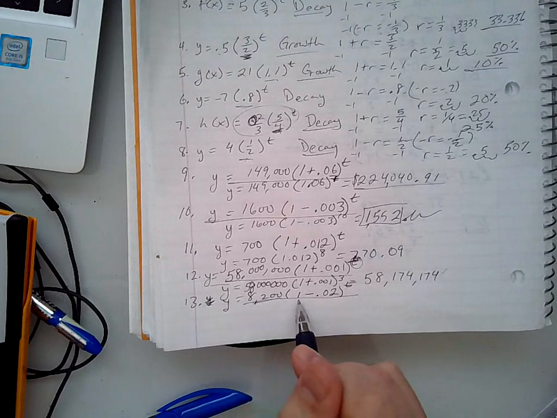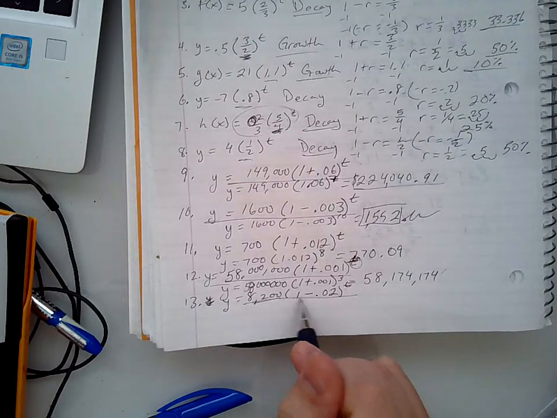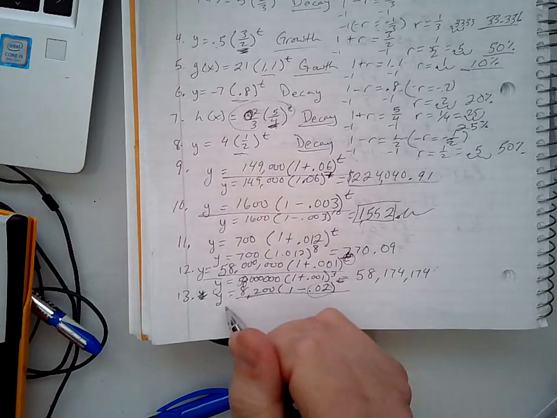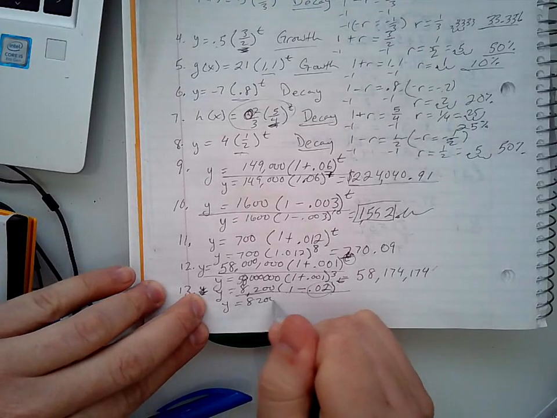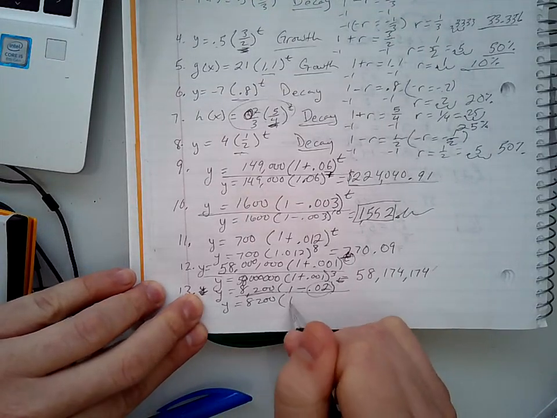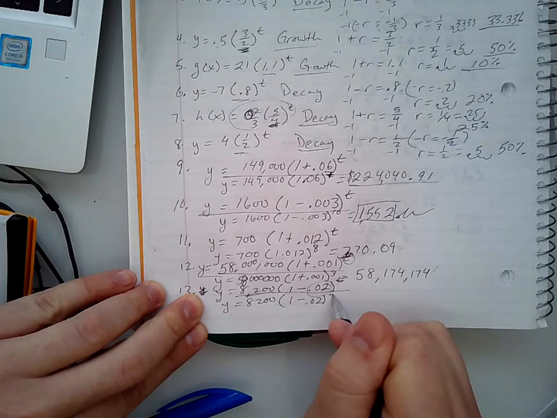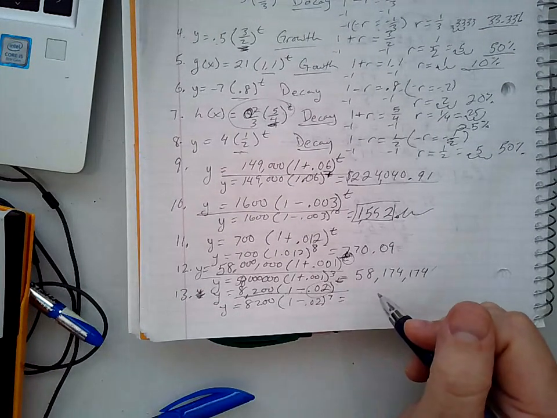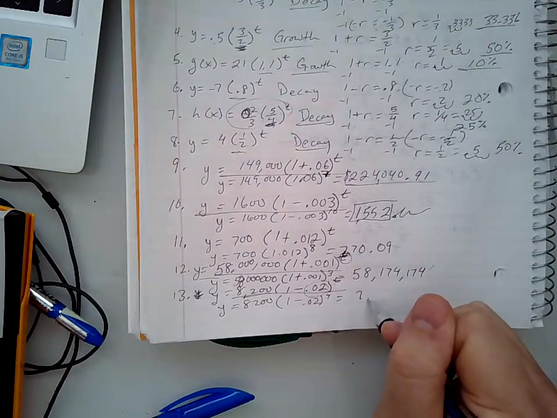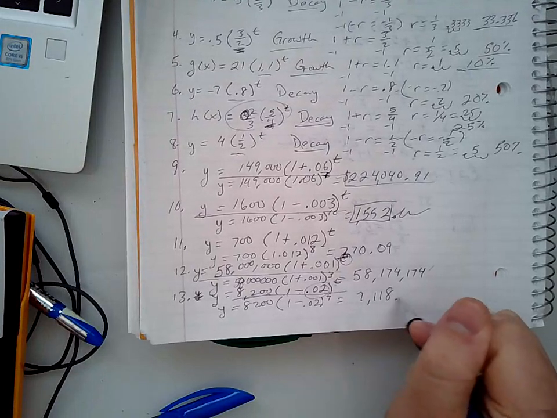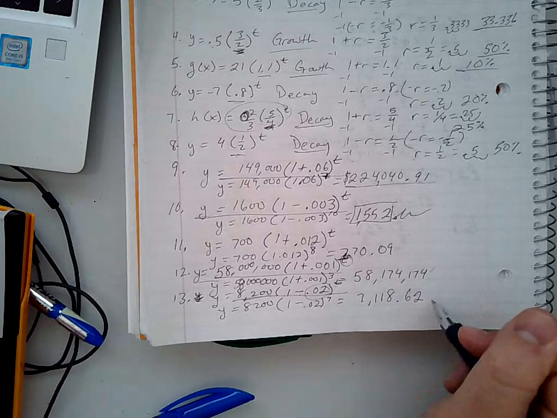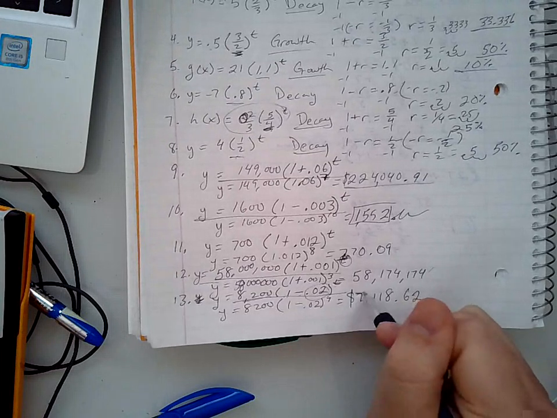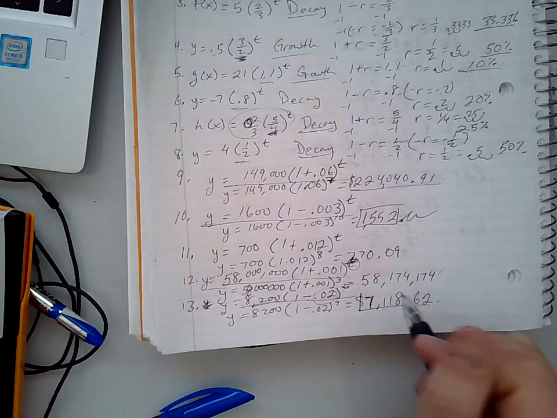It's the original amount. It's decay, so 1 minus the rate in decimal form to the power of t or x. Okay, we write that, and we're looking for 7 years. How much will it be after 7 years? Well, if you're getting losses every year, I hope you take that investment out. So after 7 years, we'll have $7,118.62. They get to keep the rest of that money. 62 cents. Okay. All right. Please pull that investment out.